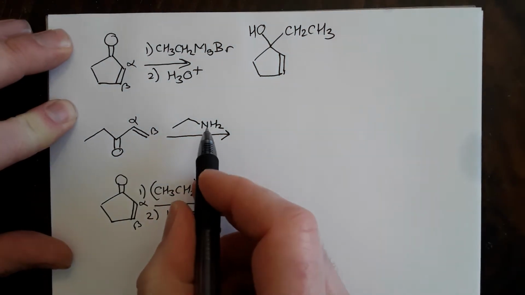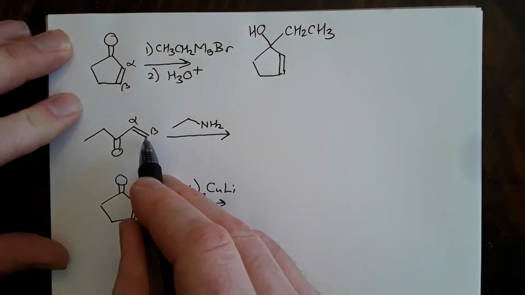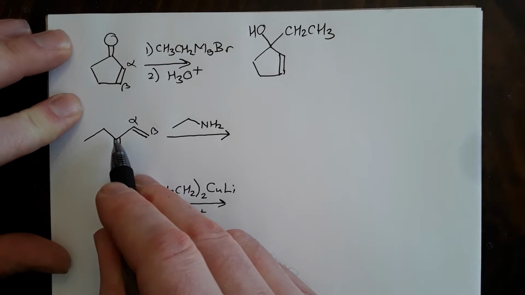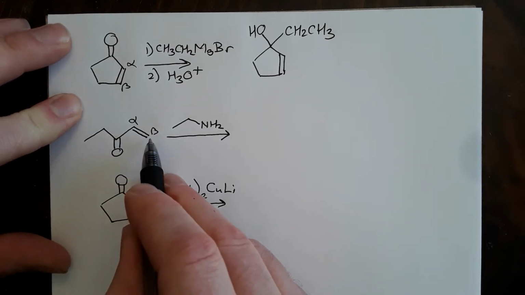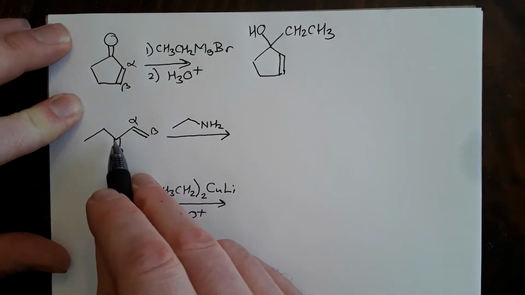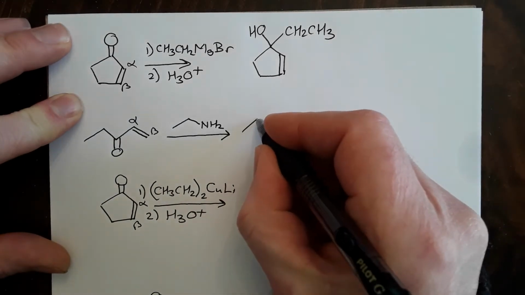Second one, we know that amines always add to the beta carbon and never add to the carbonyl if there's an alpha-beta unsaturation there. If there's a double bond there, then they always add to the beta. If there's no double bond, then they always add to the carbonyl carbon, forming the imine.